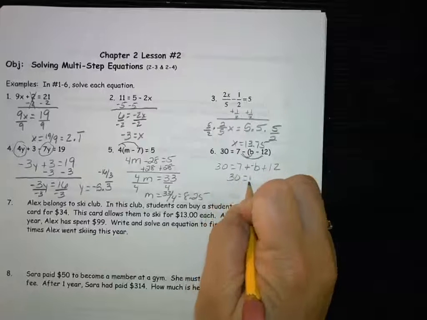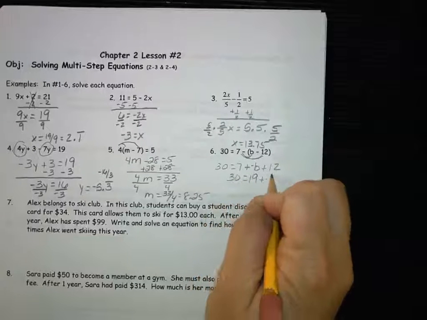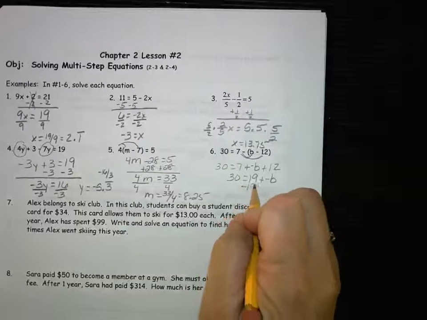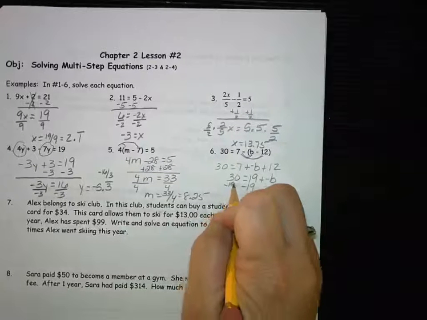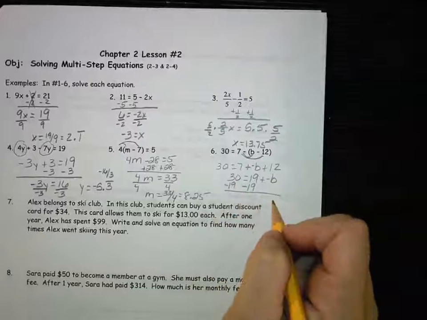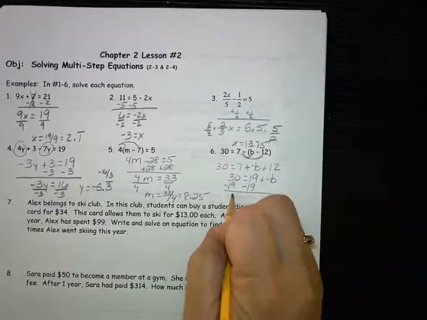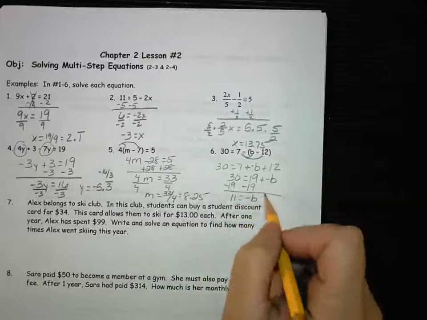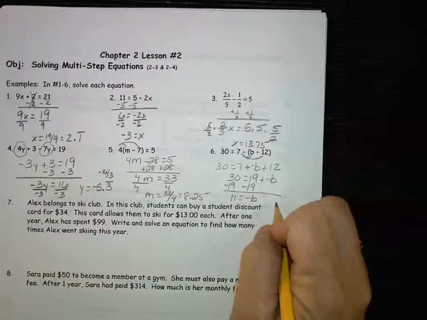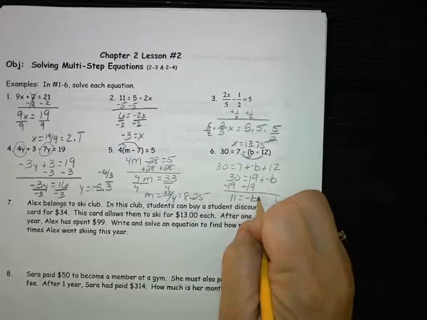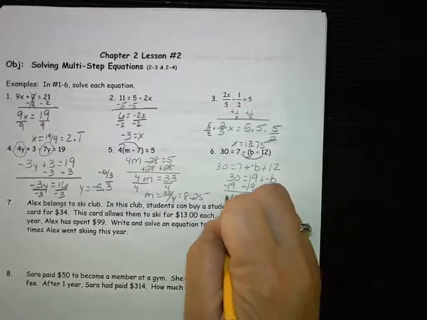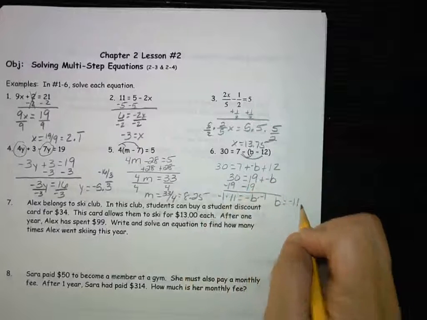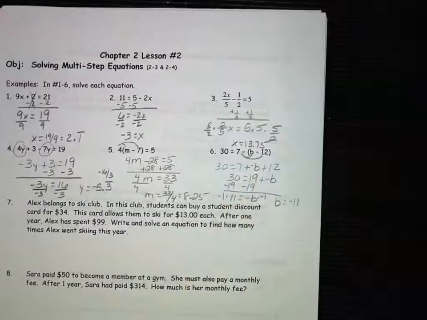So 30 equals 19 plus a negative b. When you subtract 19 from both sides, you get 11 equals negative b, and then that negative b, we multiply both of these by negative 1, and then you are left with b equals negative 11.